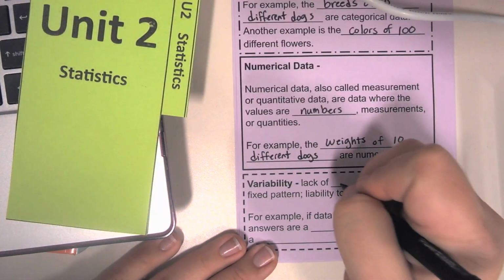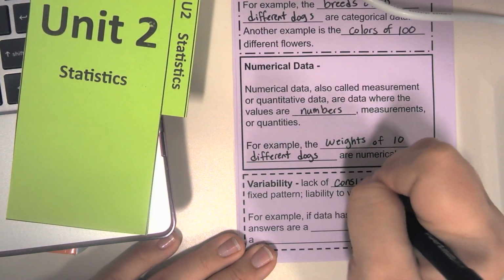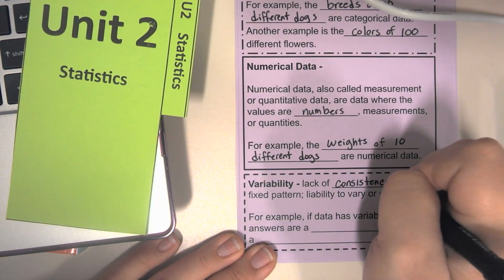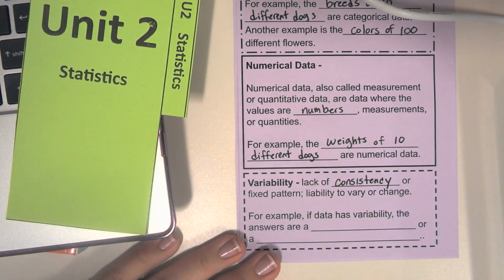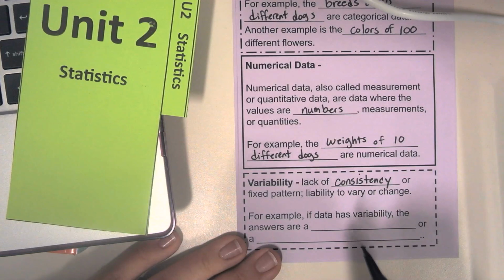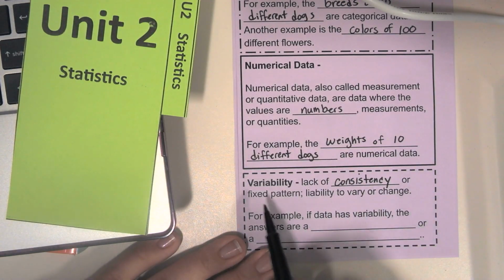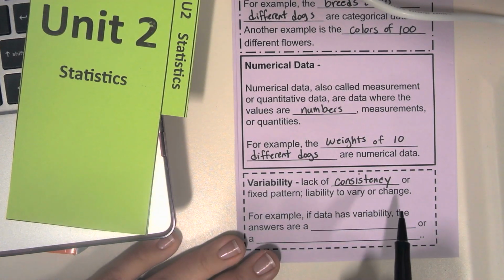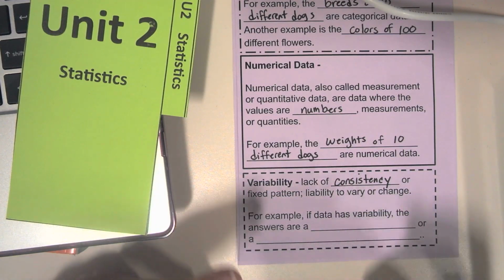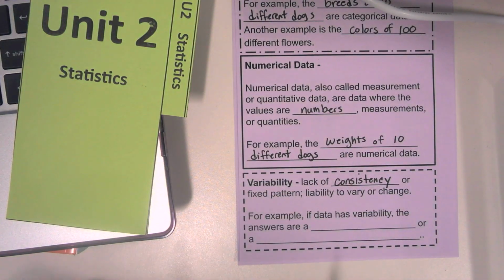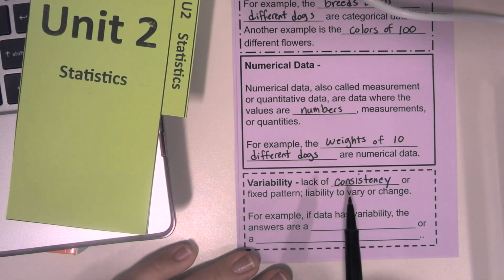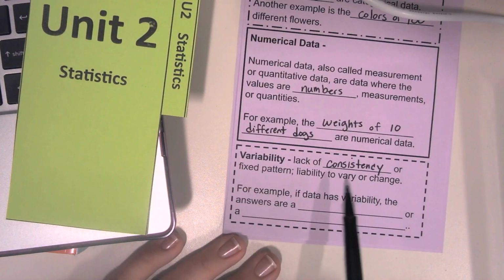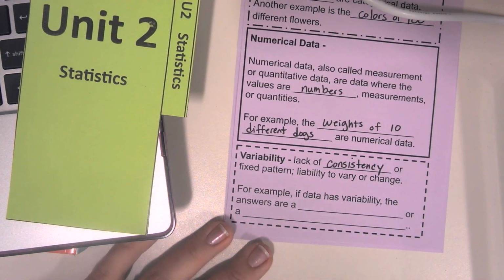Variability is the lack of consistency or a fixed pattern. So consistency means the same, the lack of things being the same, or some kind of pattern that we're seeing. And the liability to vary or change. So that means it has the ability to accept multiple different types of answers for the question, but it doesn't necessarily mean everyone's going to give a different answer. It just means that people could be giving a different answer. They could vary or change from person to person.